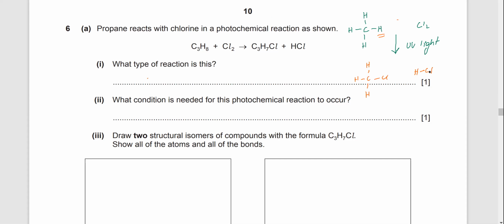So this was called your substitution reaction, ठीक है? Because the H would get substituted and the reaction would not end over there. The reaction would just keep on going until all the hydrogens eventually get substituted by Cl, or you run out of Cl in the first place. So what conditions are needed for this reaction? UV light, ठीक है? Anna, Sidra, is this clear?